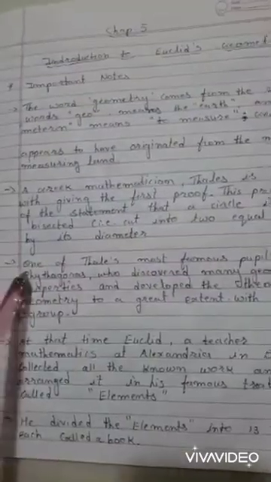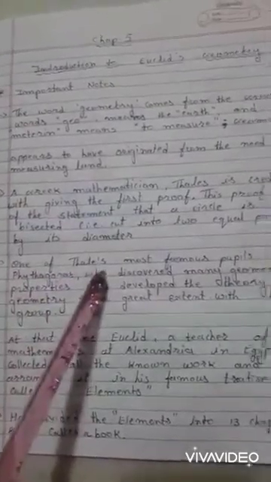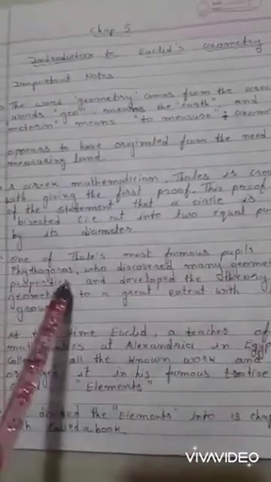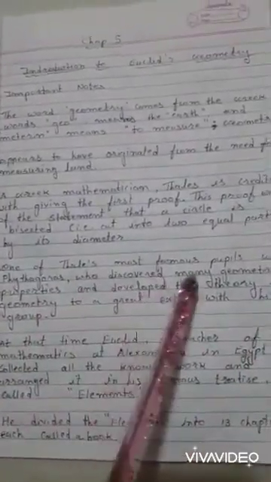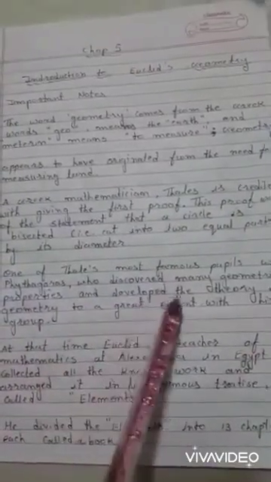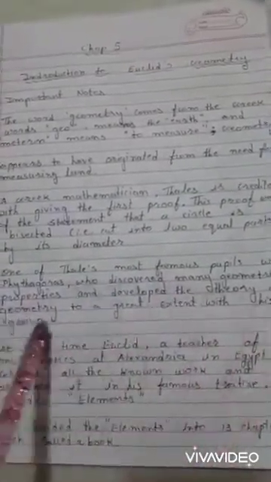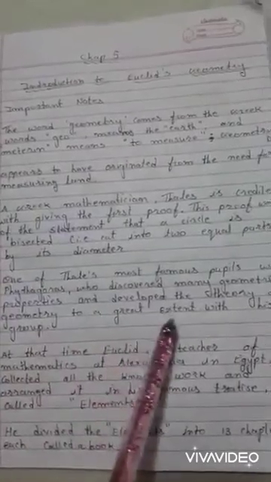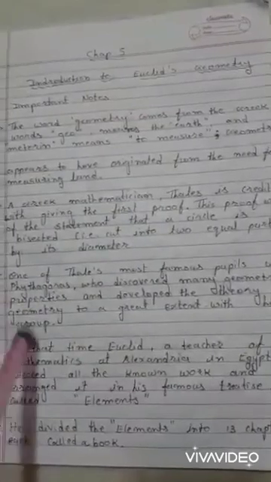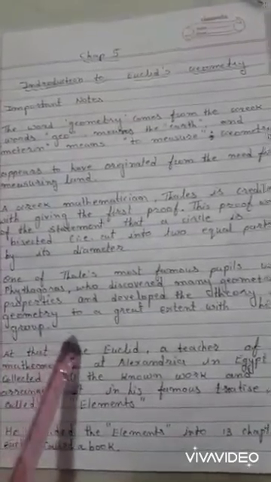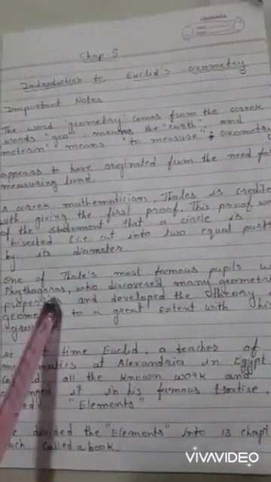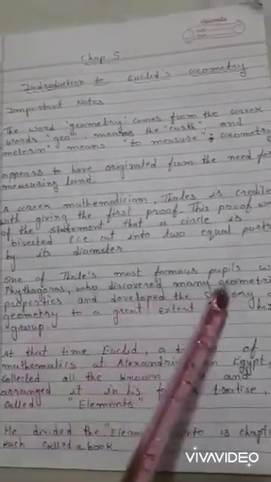The third topic is one of Thales' most famous pupils was Pythagoras, who discovered many geometric properties and developed the theory of geometry to a great extent with his group. And now we know about the Pythagoras theorem. This was created by Pythagoras, who was Thales' most famous pupil.